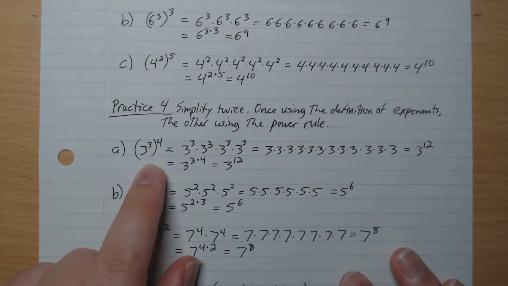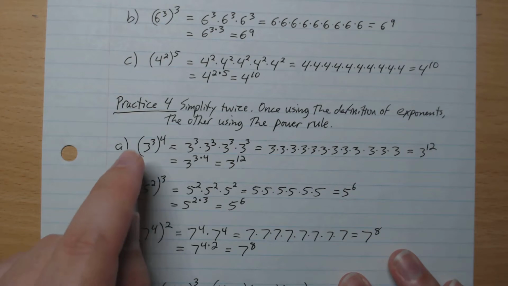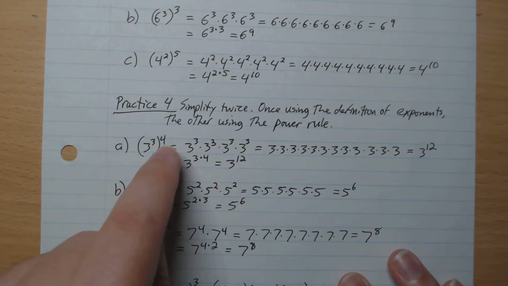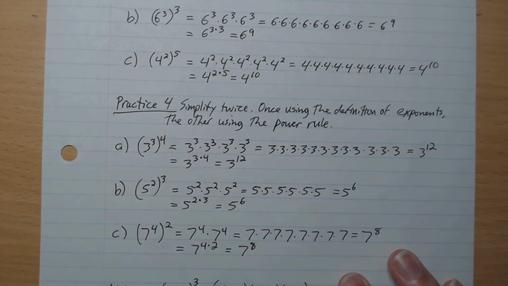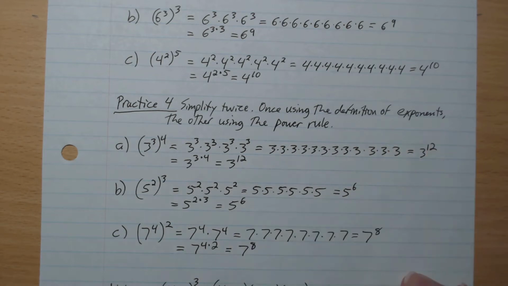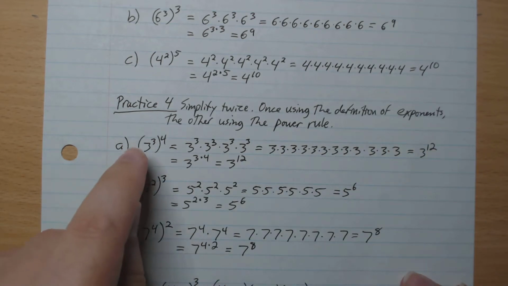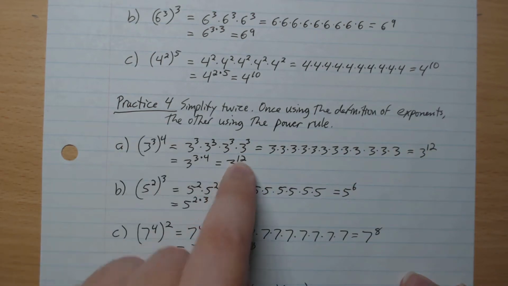Okay, we're back. So 3 cubed to the 4. This is 3 cubed happening 4 times. Each of the 3 to the 3 is 3, 3, 3. So this gives a total of 3 to the 12, like that. Or we can go 3 to the 3 times 4, which gives 12, like that.